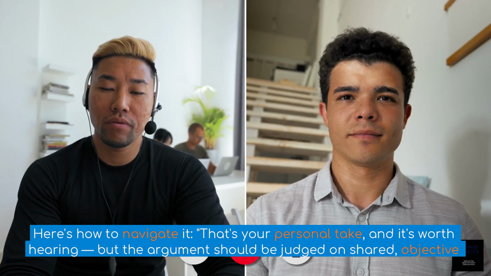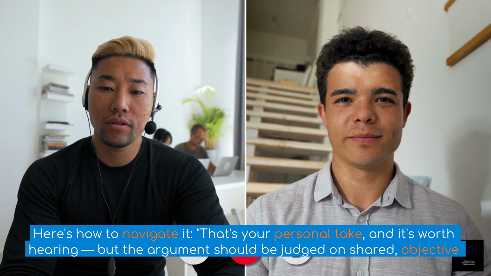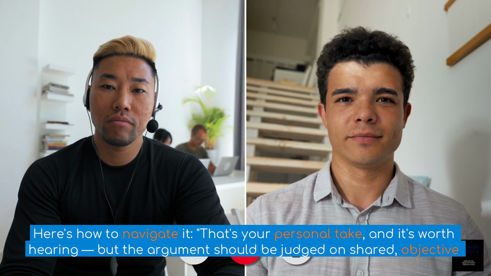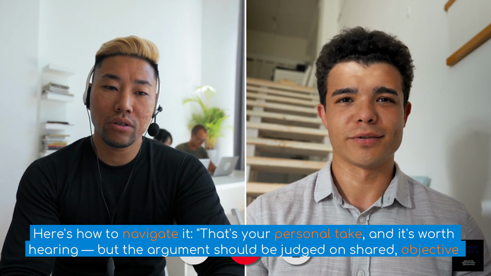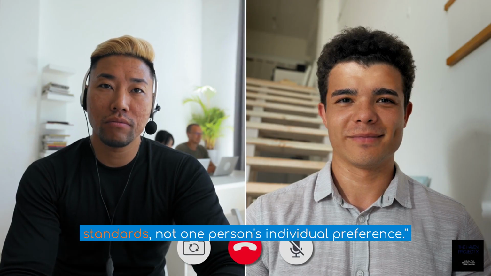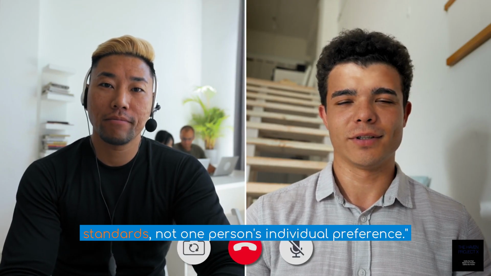Here's how to navigate it. That's your personal take, and it's worth hearing. But the argument should be judged on shared, objective standards, not one person's individual preference.